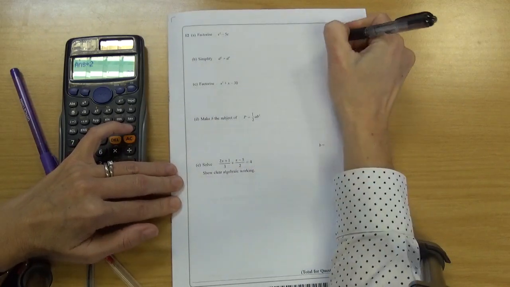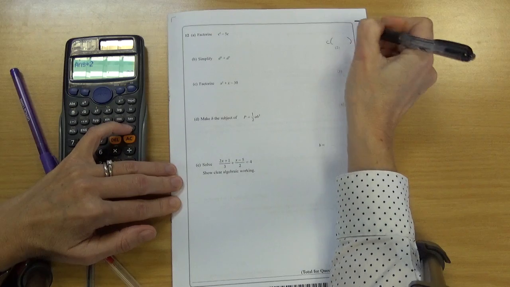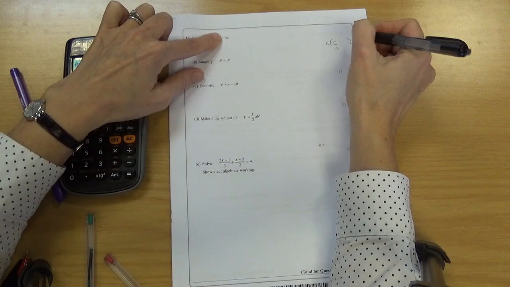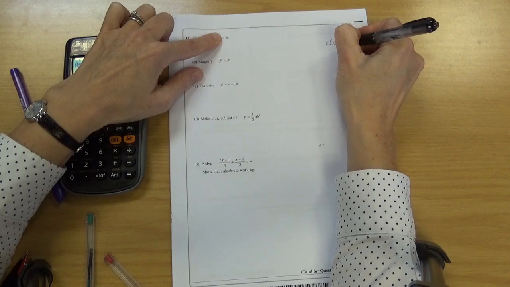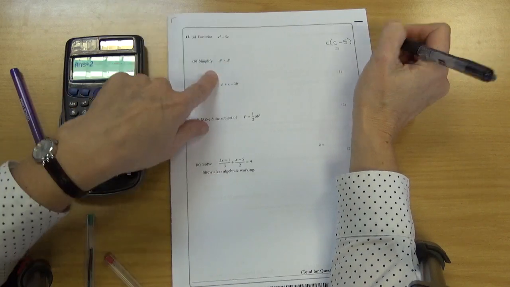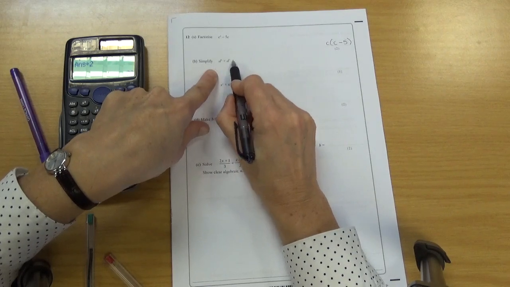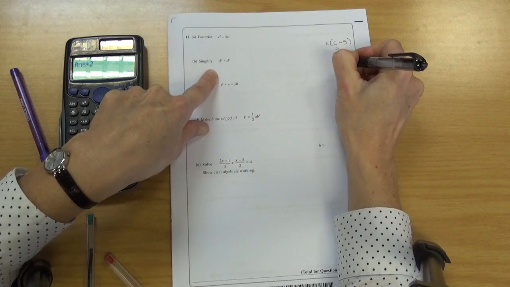Factorise. Both terms have a c, so that goes on the outside of the bracket. C multiplied by another c is c squared, and c multiplied by -5 is -5c. Multiplying with indices, we're going to add them up. 5 adds 7 is 12.